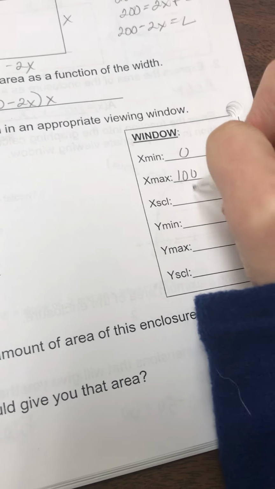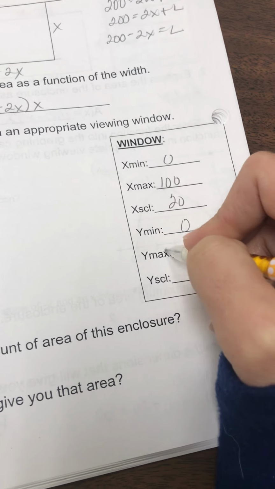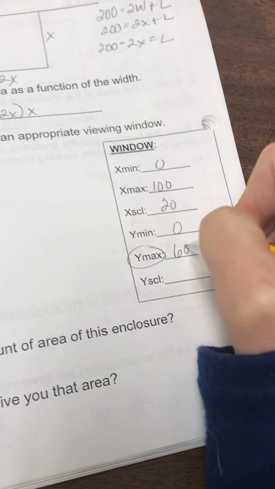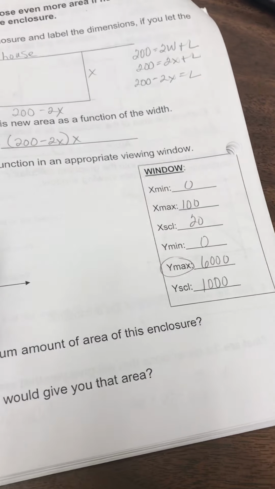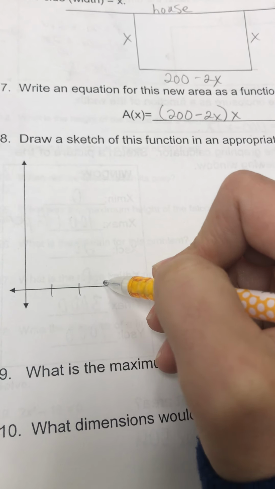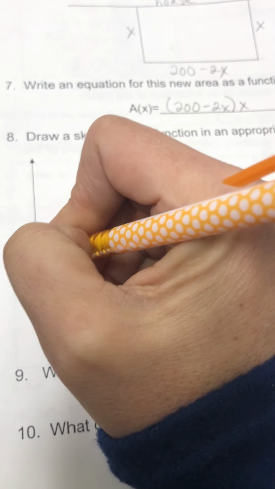Okay, so let's plug that window in here. So we had 0, we had 100, we had 20, that stayed the same. We had 0, but we changed this one and we went up to 6,000. Okay, so now we're going to have our points over here. 1, 2, 3, 4, 5. So this is 100. And now we're going to go by thousands.